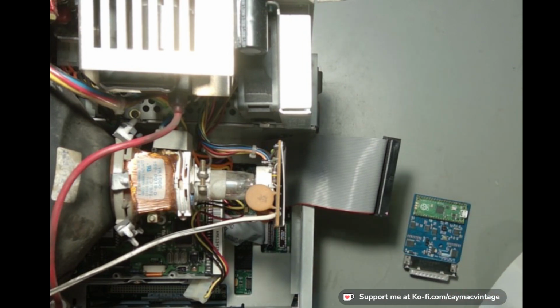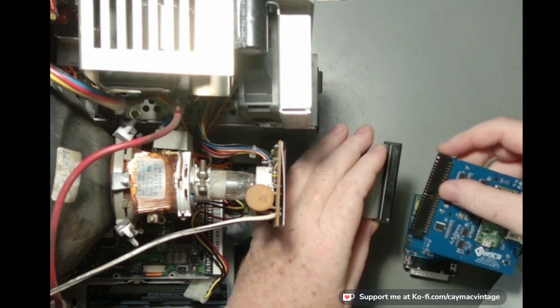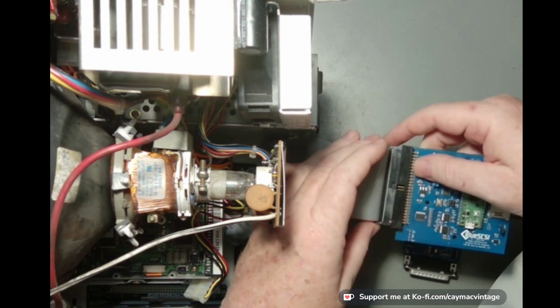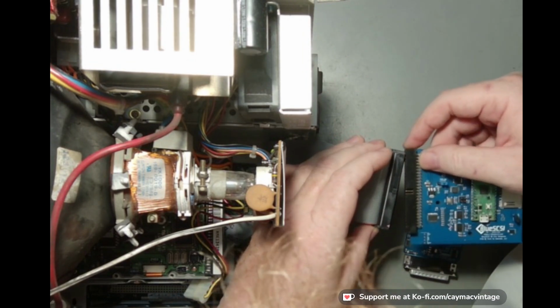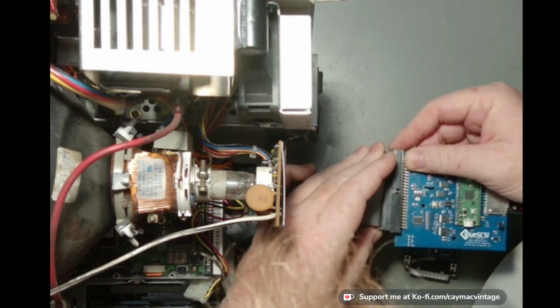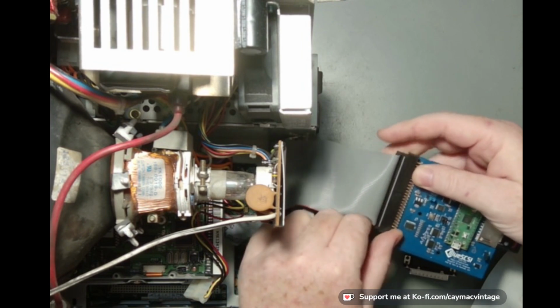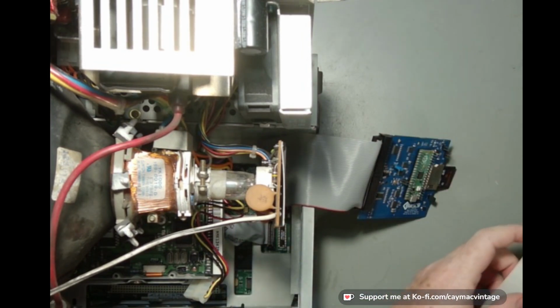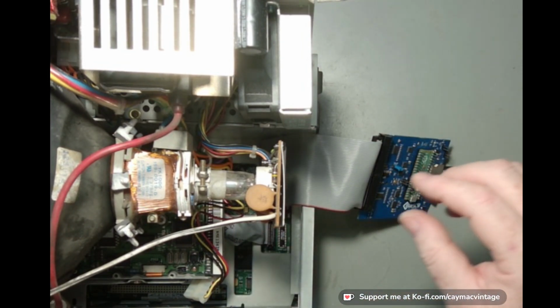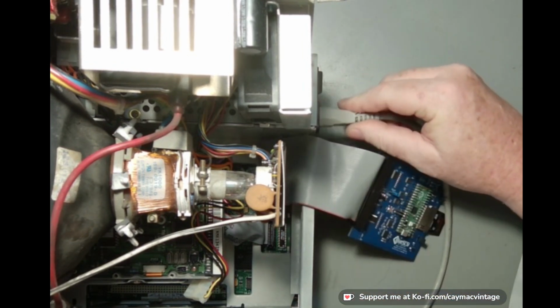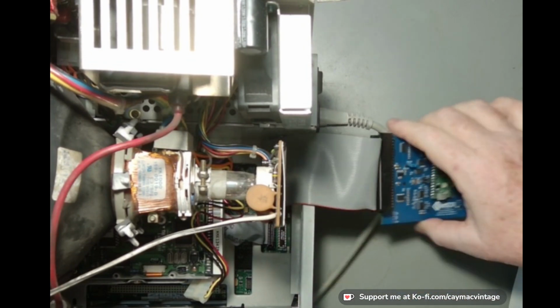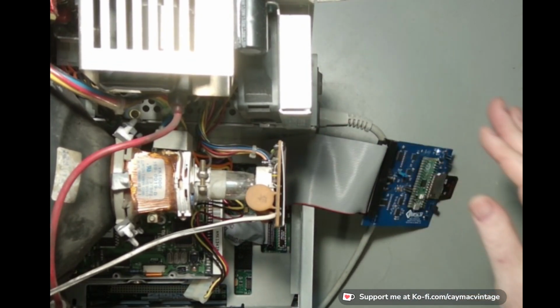I broke. That's okay. Okay, blue SCSI connected. Let's get some power on here. Let's test this inside the case. See, inside the case, I get audio right away.